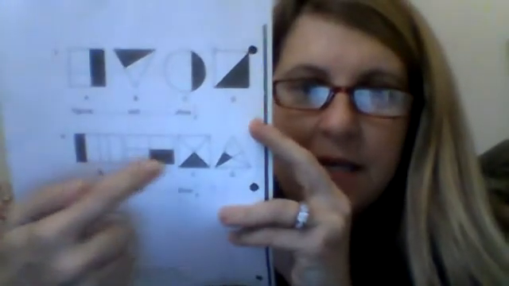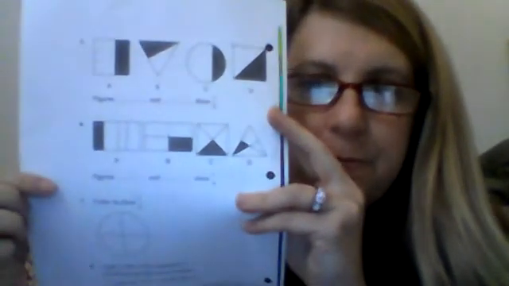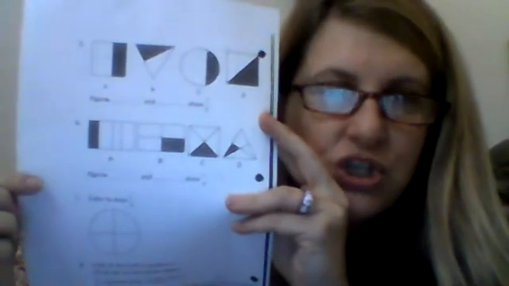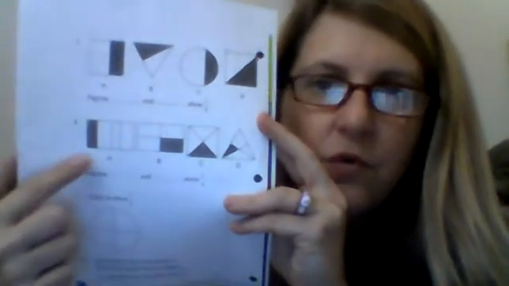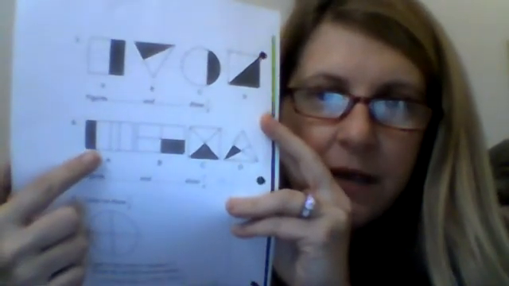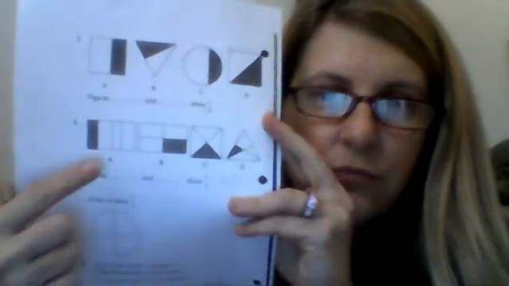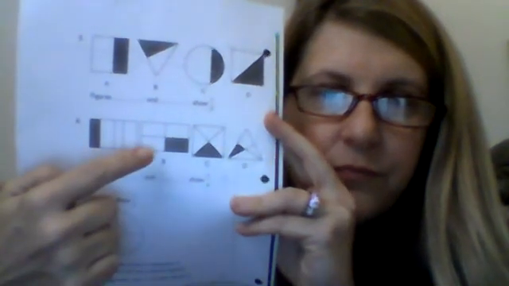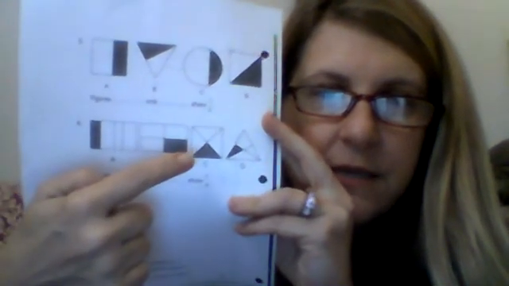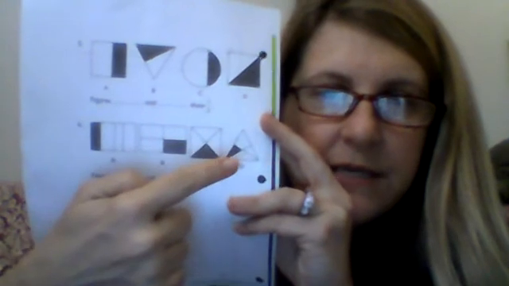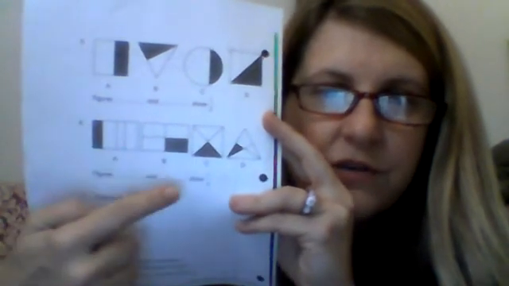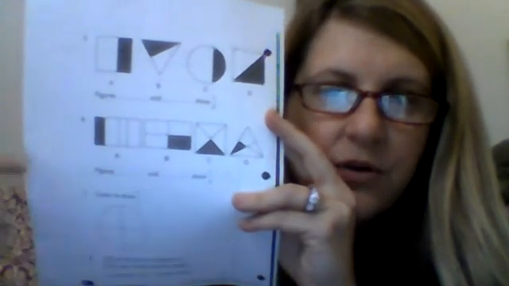The next one says, figures blank and blank show 1/4. We have A, B, C, and D again. Which 2 show 1/4? A, B, C, D. You're going to write 2 of those letters here.